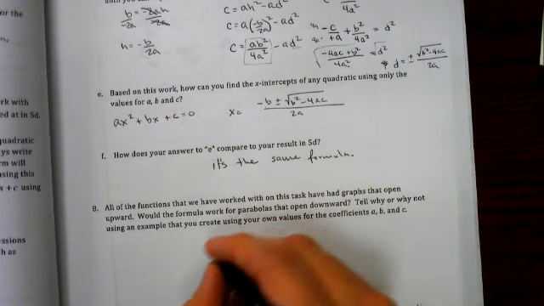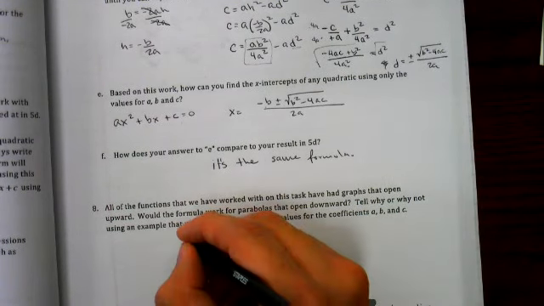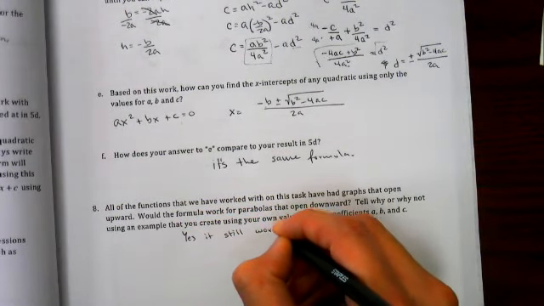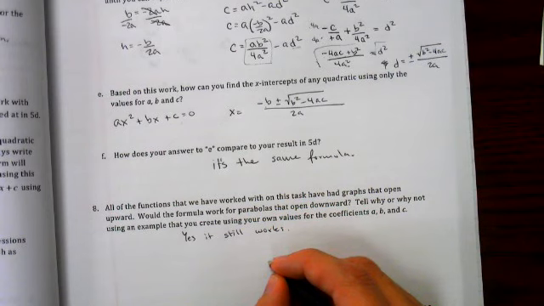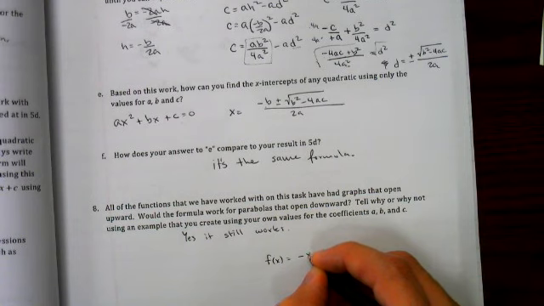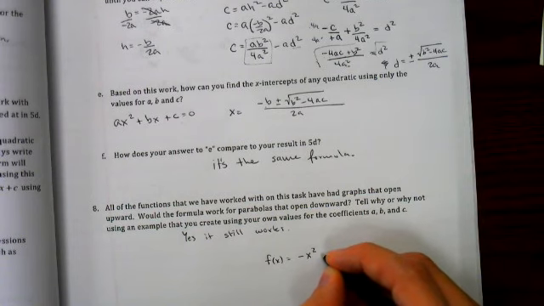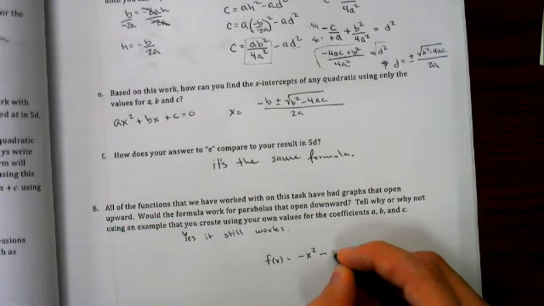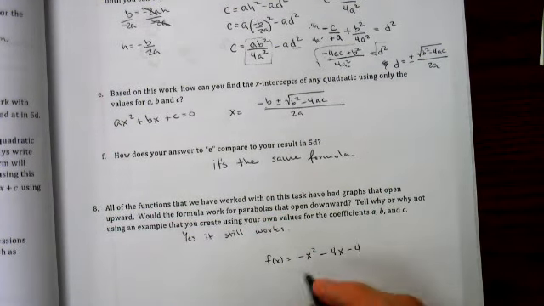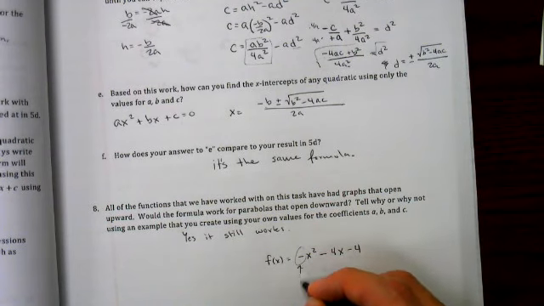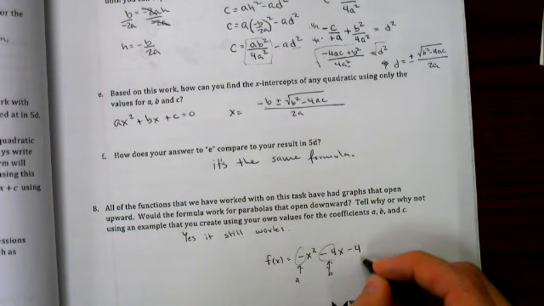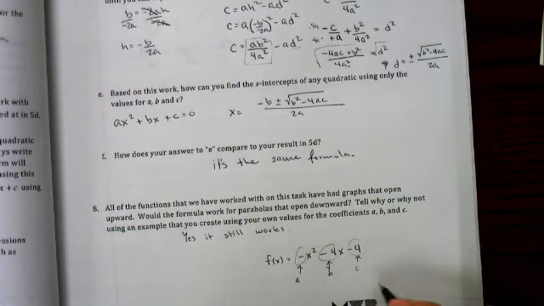So for instance, yes, it still works. Let's say that I had the function f of x equals negative x squared minus 4x minus 4. So A would equal -1, B would equal -4, and C would equal -4.